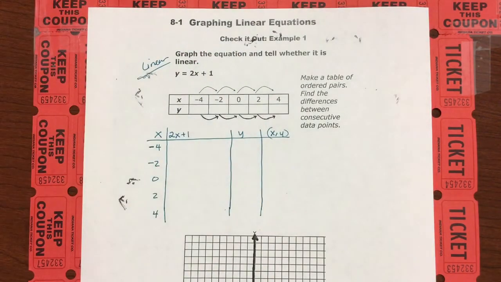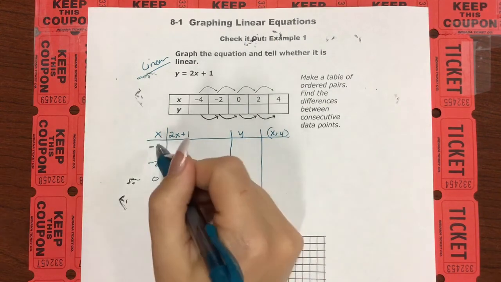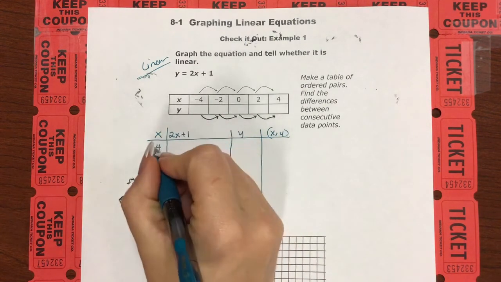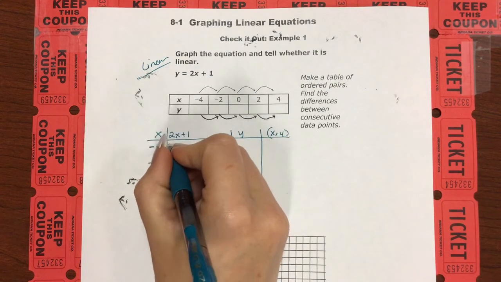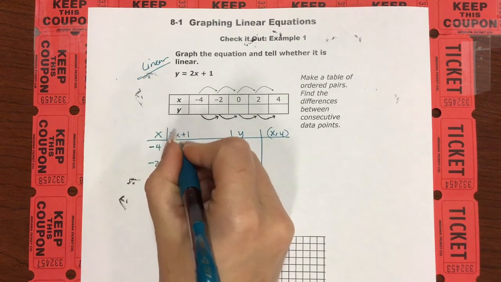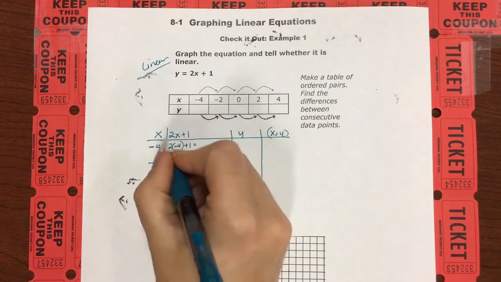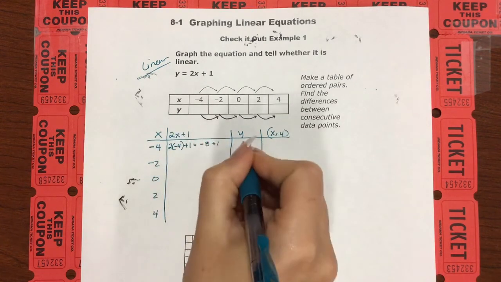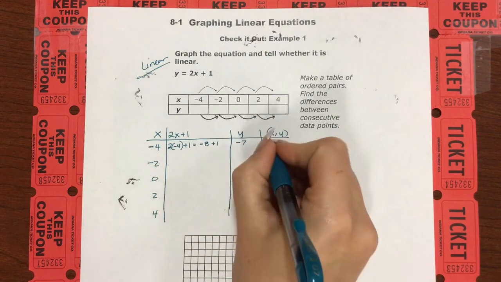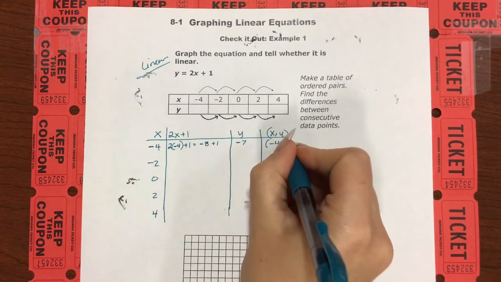All right, but we can't just stop there. We got to show all our work. So let's go ahead and stick -4 in for x. Now remember, this is a negative number. Whenever you put a negative number in for a variable, you need to put it in parentheses. So we have 2 times -4, which is -8, plus 1, which is -7. So our first point is -4, -7.